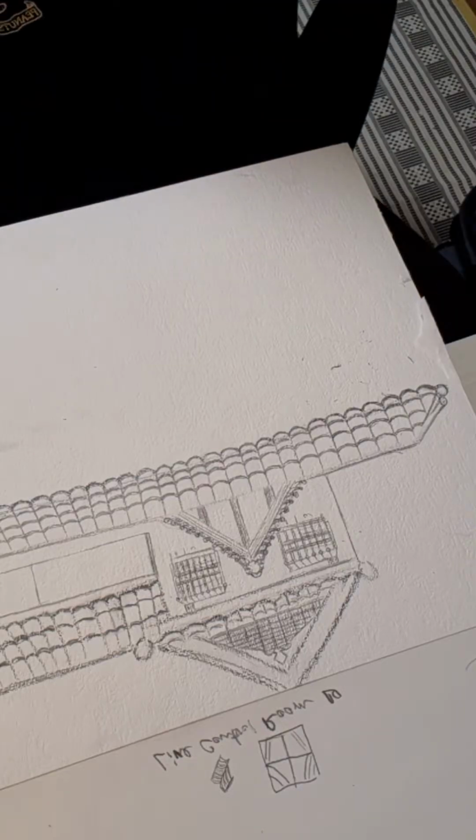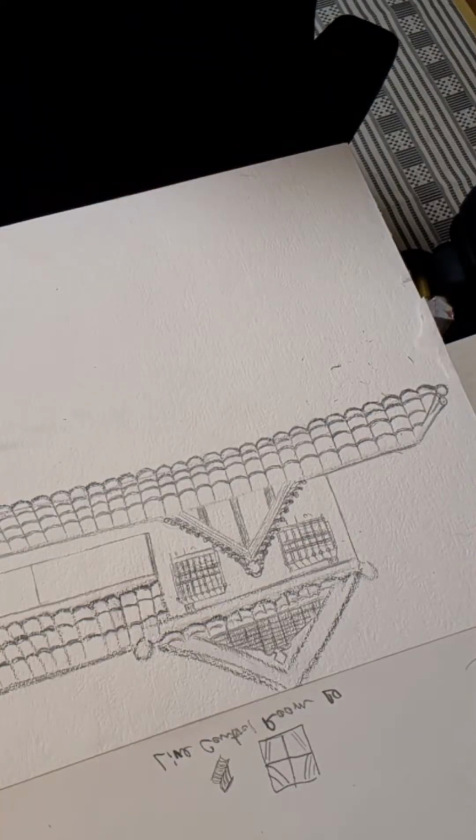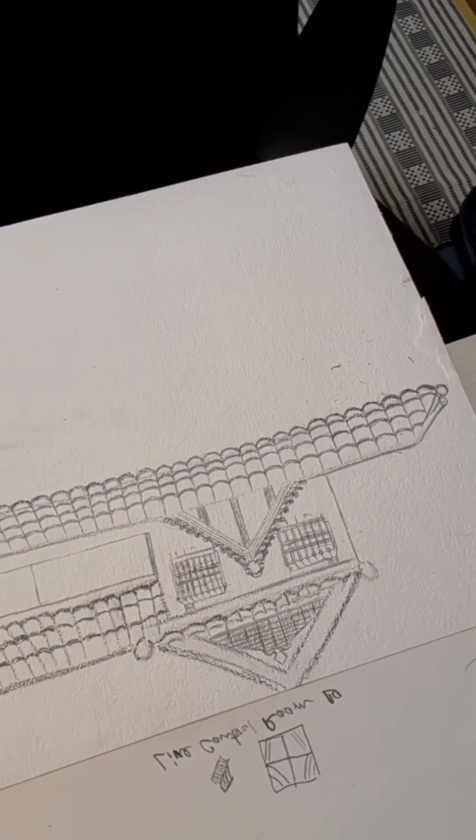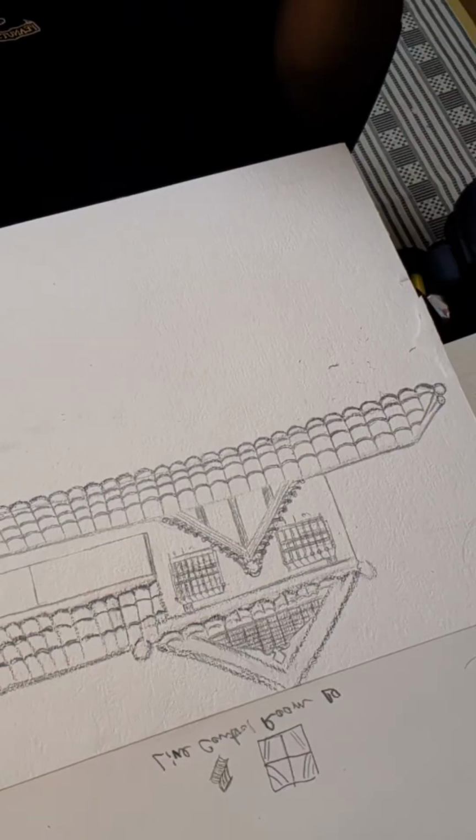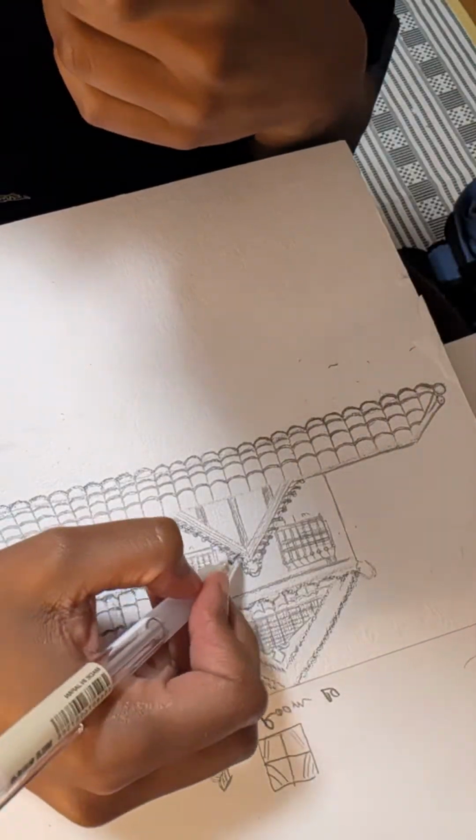Speaking of food, there goes my cat. And yes, that's me drying my hands off on my pants too, if you guys can see that.